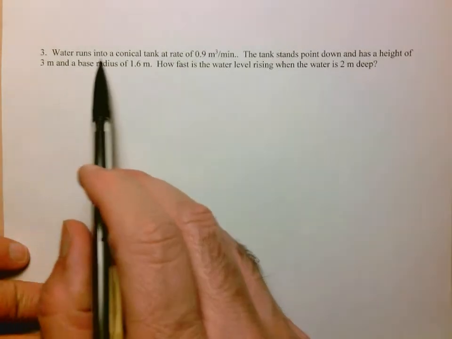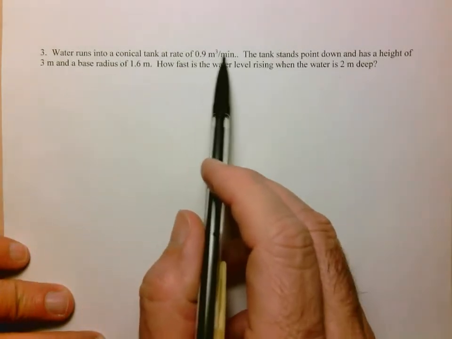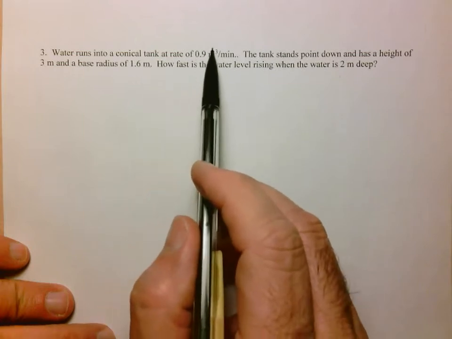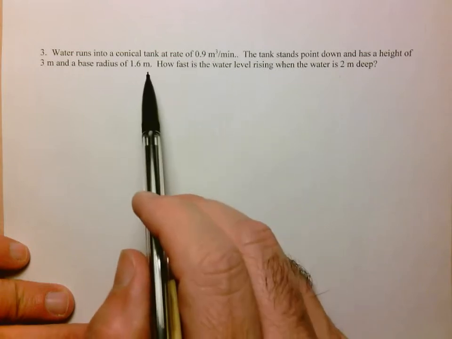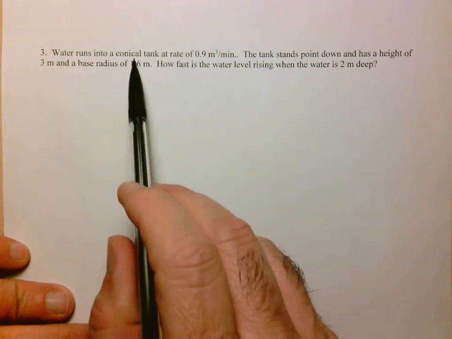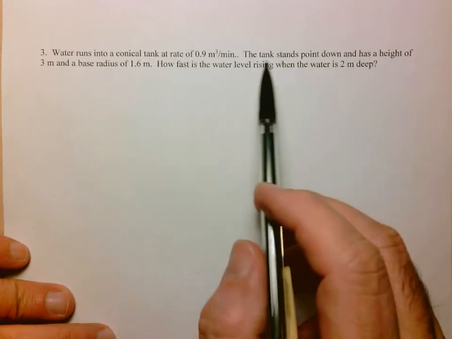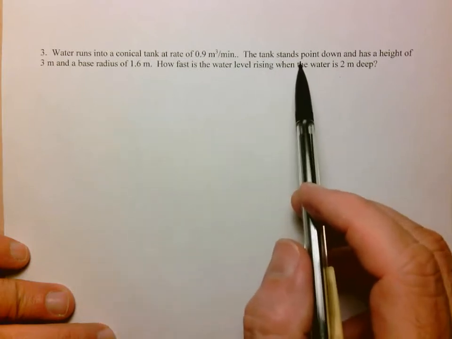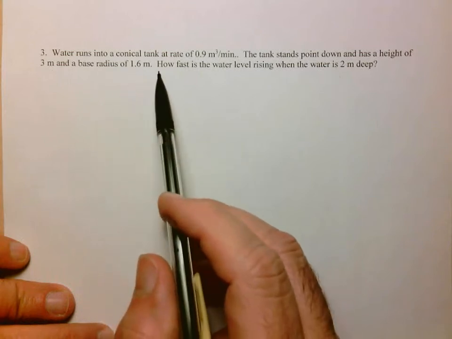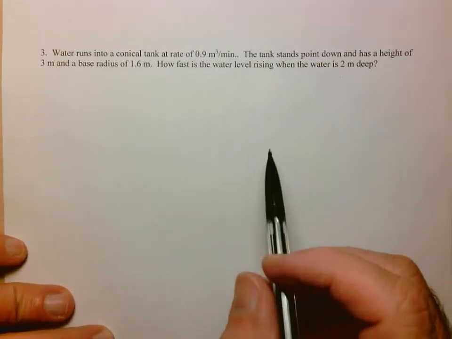So here it says water runs into a conical tank at a rate of 0.9 meters cubed per minute. Essentially what they're telling us, since this is meters cubed per minute, is the rate at which the volume of the water is increasing since it's going into the tank. The tank stands point down and has a height of 3 meters and a base radius of 1.6. How fast is the water level rising when the water is 2 meters deep?